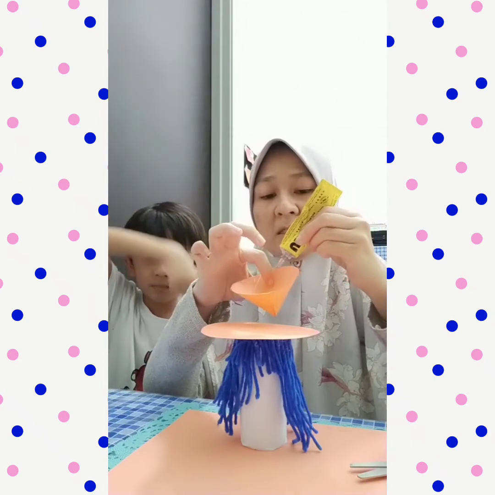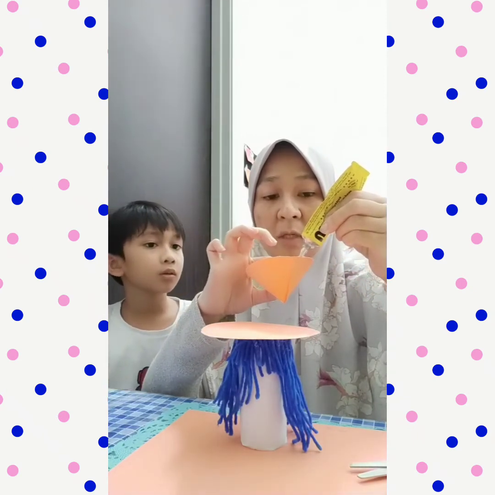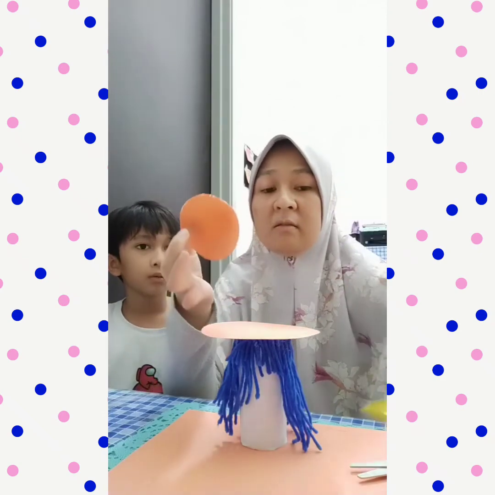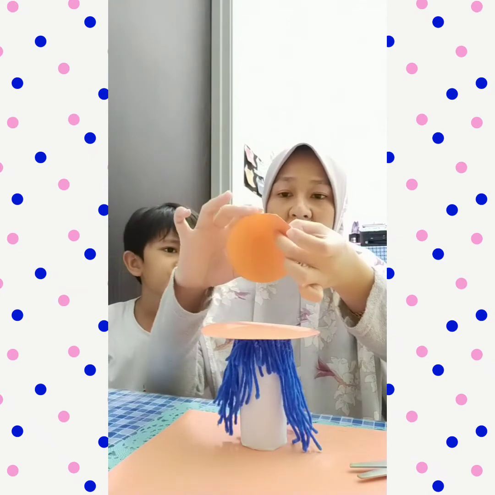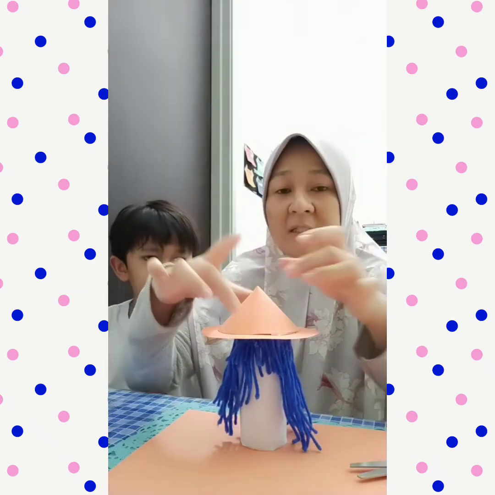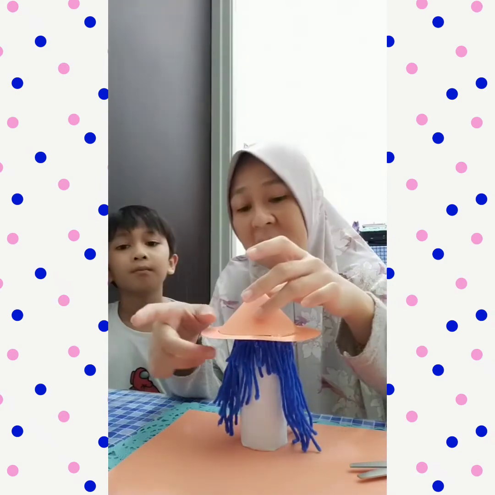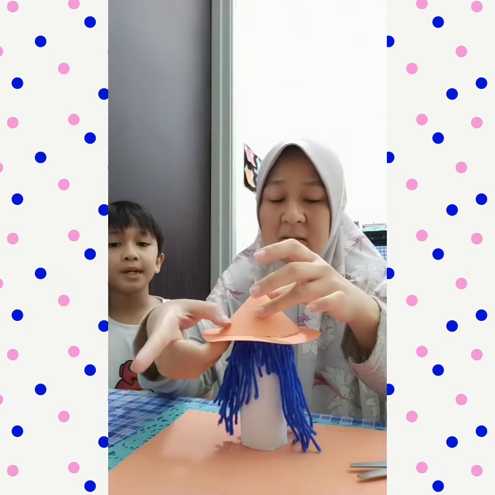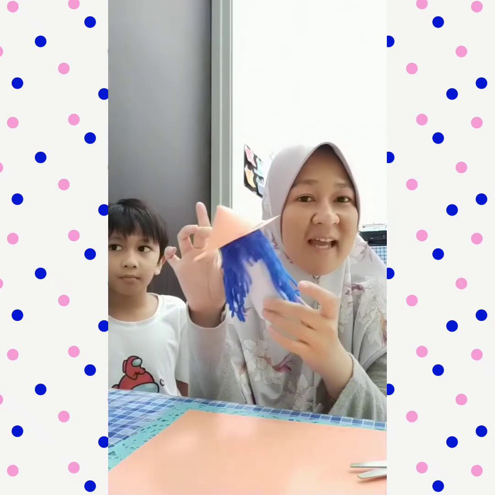You can ask your parents or your brothers, your sisters to help you. Now just put it on top and let it dry a little bit. Okay, now here's the hat.